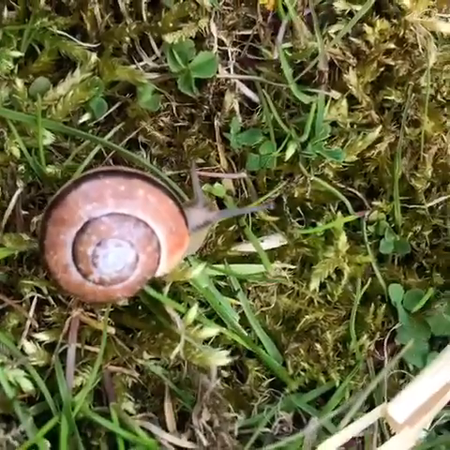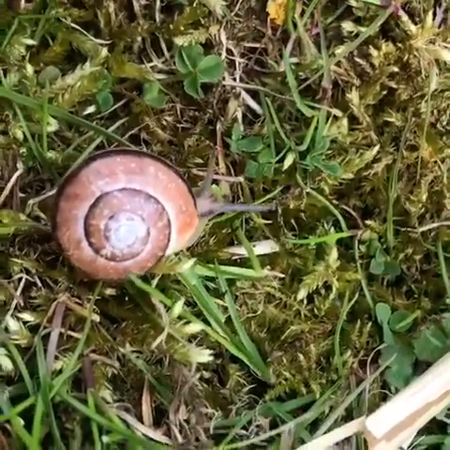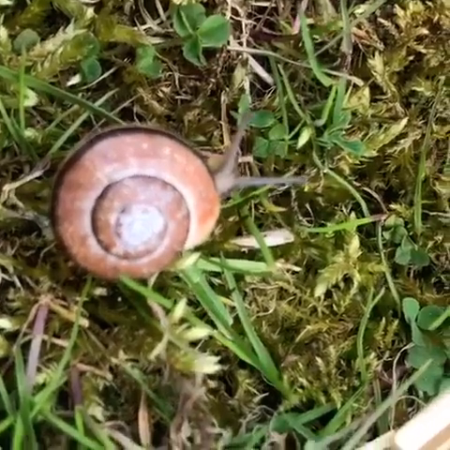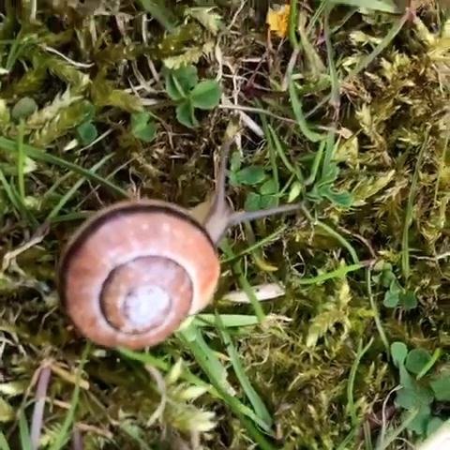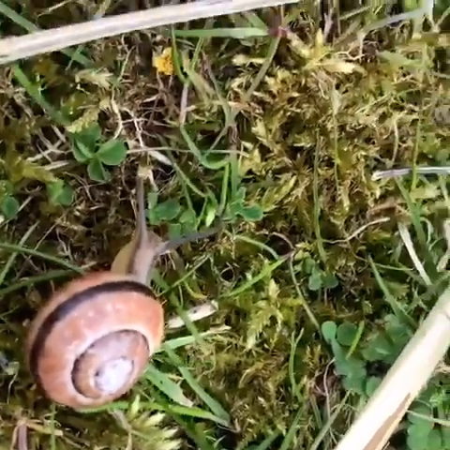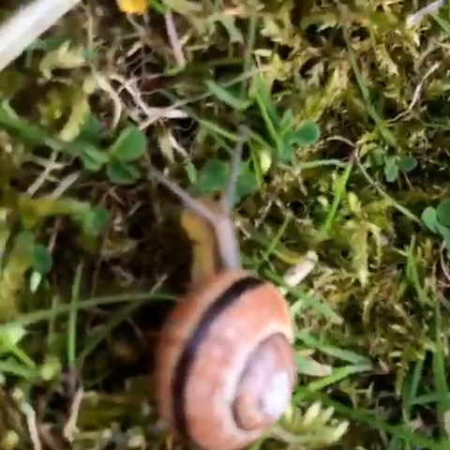The snail has come out of its shell now and is moving across the lawn nicely. They're quite slow, but you can see their eyes on the stalks.